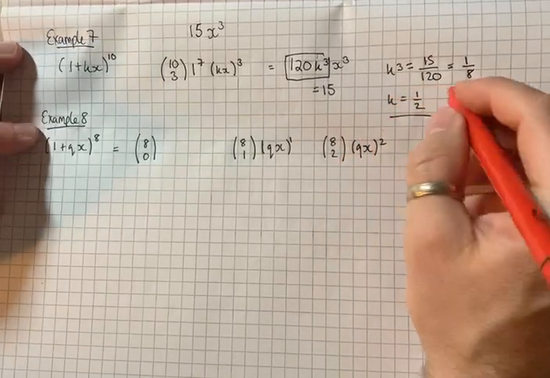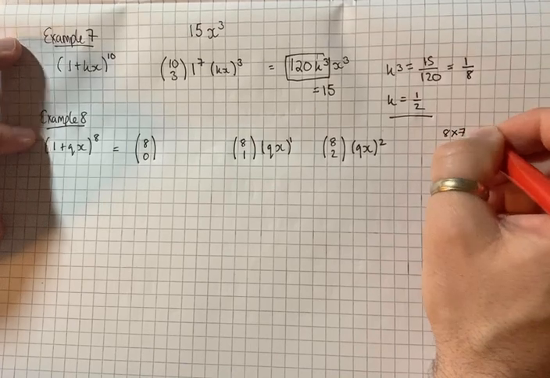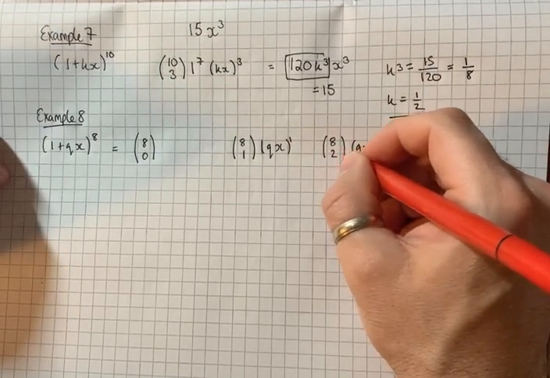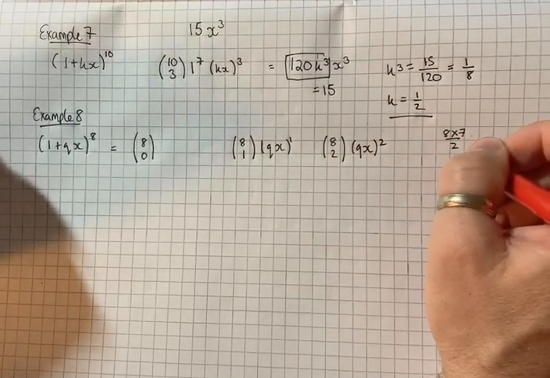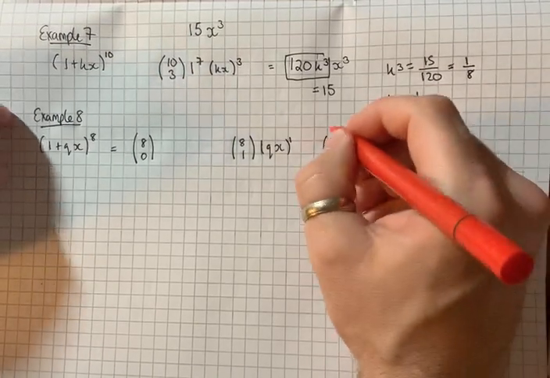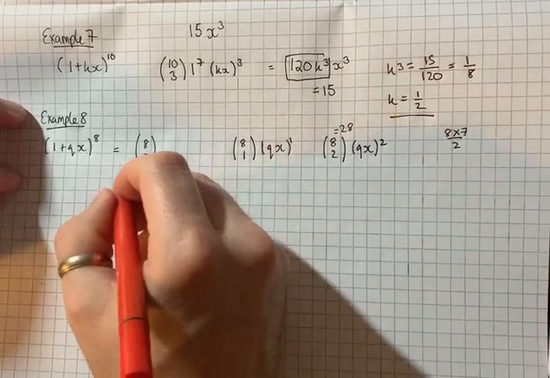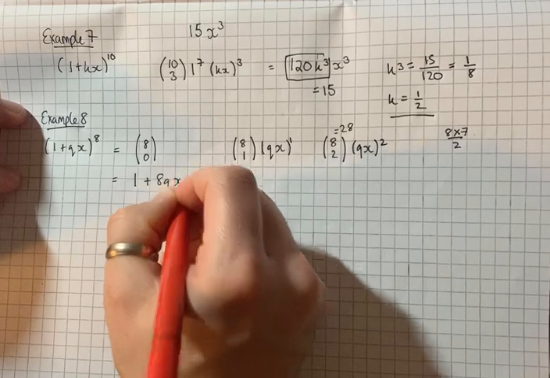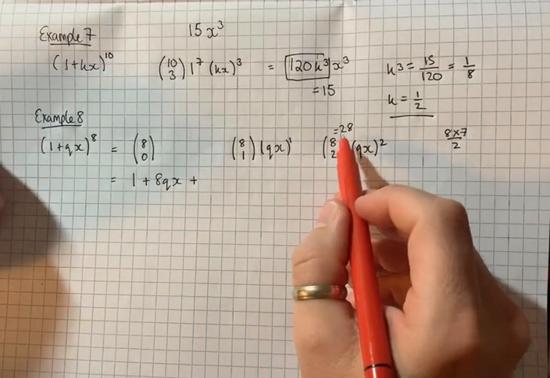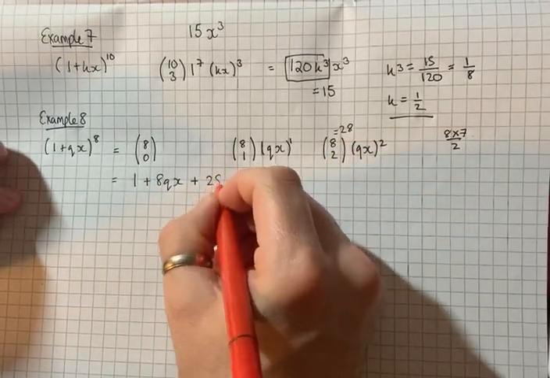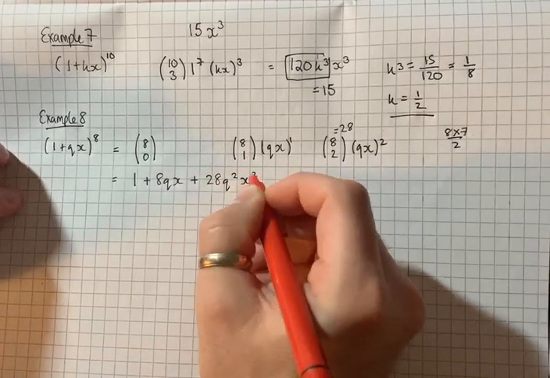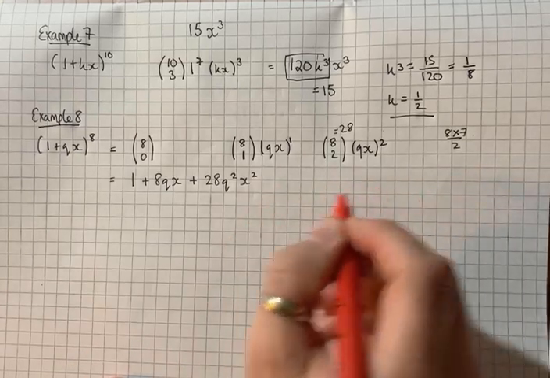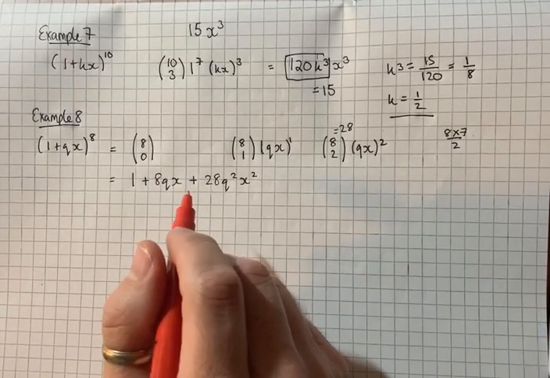Right, so what was this 8 choose 2? It's going to be 8 times 7 times 6, 5, 4, 3, 2, 1. But that's going to cancel with 6 factorial, which is going to go here. So what's that? 56 over 2, which is 28, I think. So it's going to be 1 plus 8qx plus 28q squared x squared. That's quite easy, that one. Obviously it carries on, but it only wanted the first 3 terms.